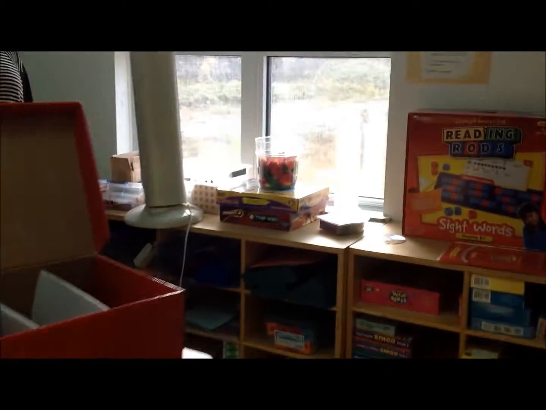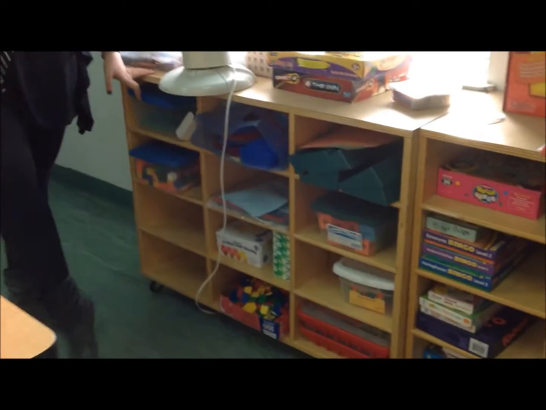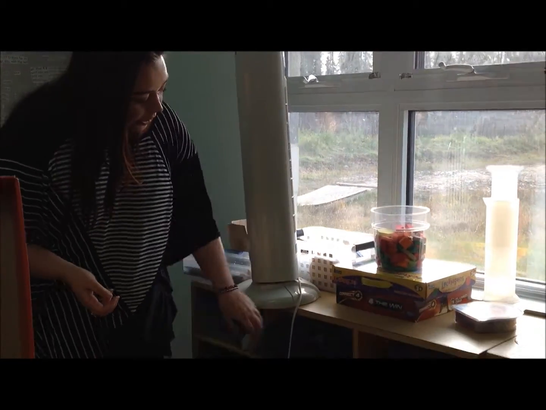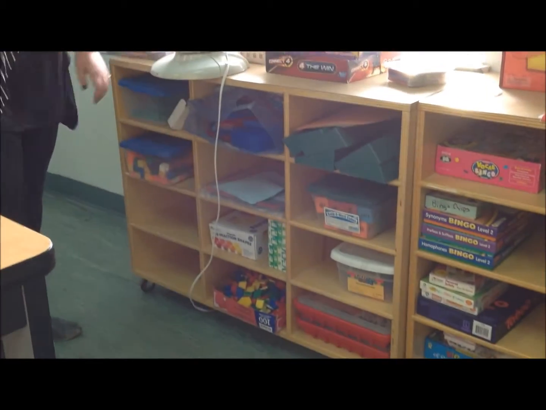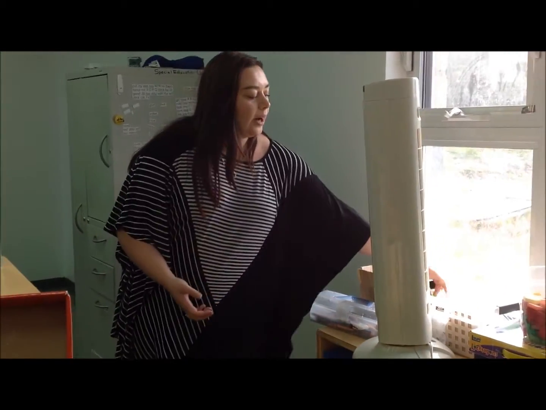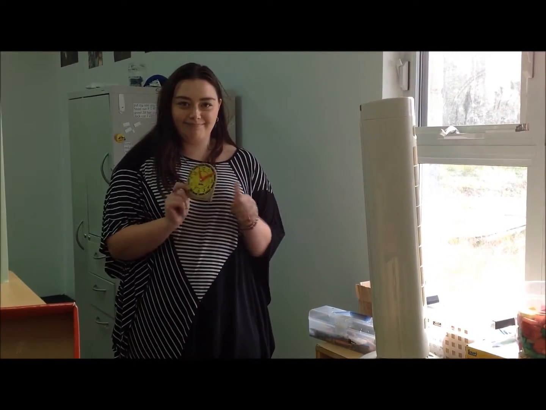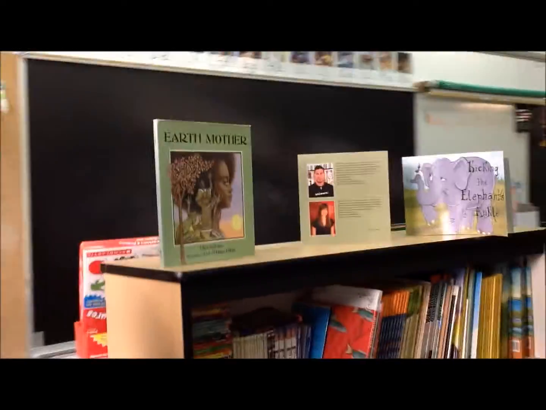Over in this section, we have our math manipulatives. I focus on literacy and numeracy. We have a whole bunch of patterning manipulatives, base 10s, different fun things like that, calculators, as well as little clocks to teach children how to tell time. This almost concludes our tour. I'm just going to take you over through our library. We do a lot of story-based learning here, engaging kids with picture books.